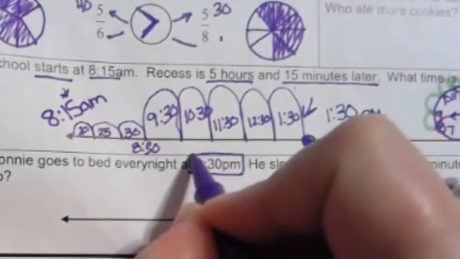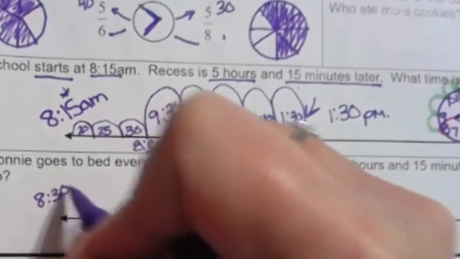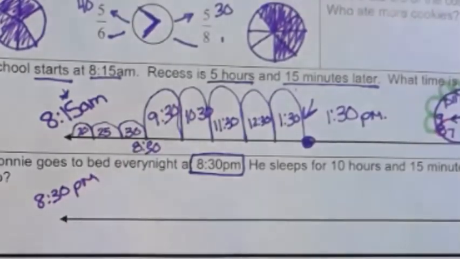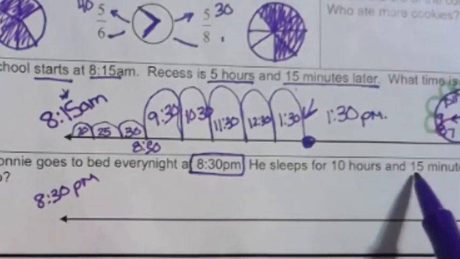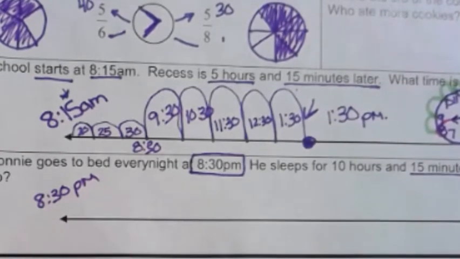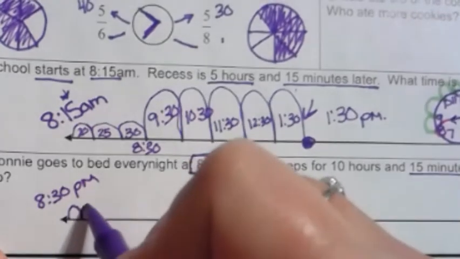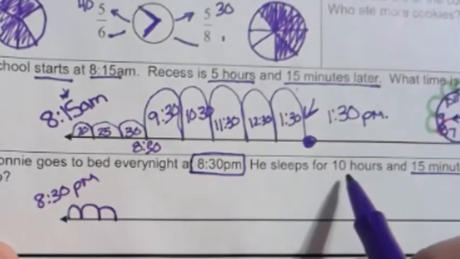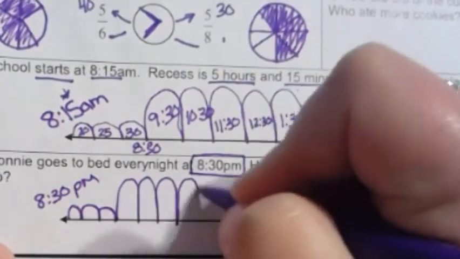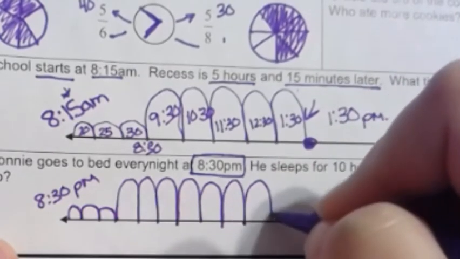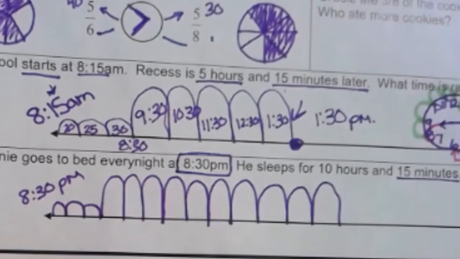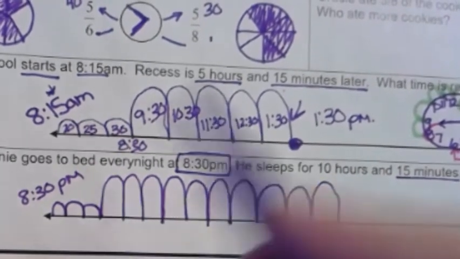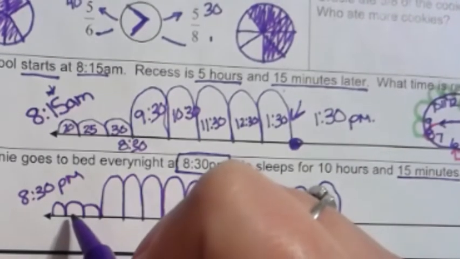Our start time is 8:30 p.m. And so we're going to use that same method of hills and mountains, and we need to go minutes first. So minutes put us at 15 is what it says. We need 15 minutes. 5, 10, 15. And then it says 10 hours. Woo, that's a long time. 1, 2, 3, 4, 5, 6, 7, 8, 9, 10. 10 hours. That's a long time. We are at 8:30, and we need to count by fives because that's what our little hills tell us to do.